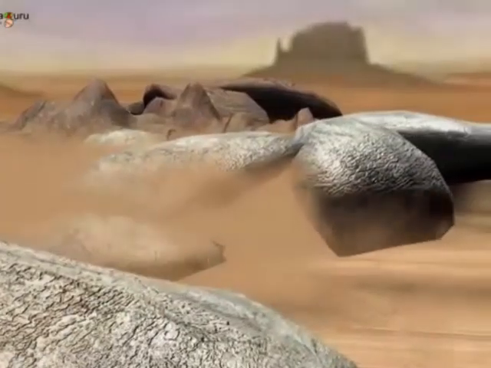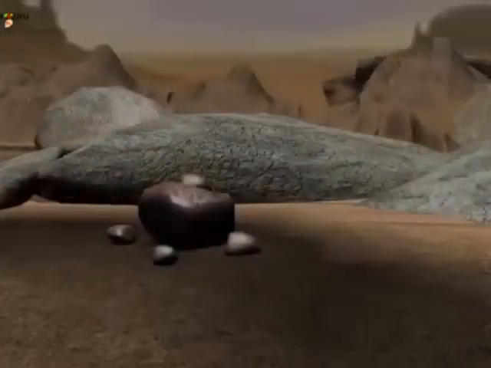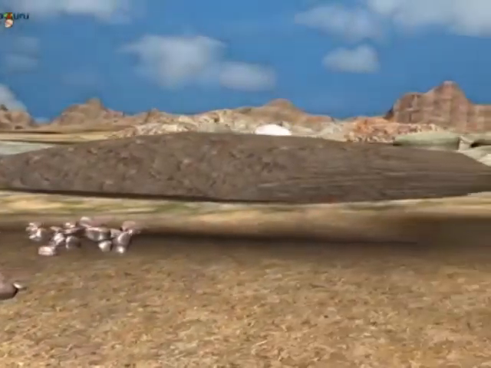This process of breakdown of huge rocks into smaller pieces is called weathering. Weathering takes place as rocks are broken down into progressively smaller pieces by the effects of weather.